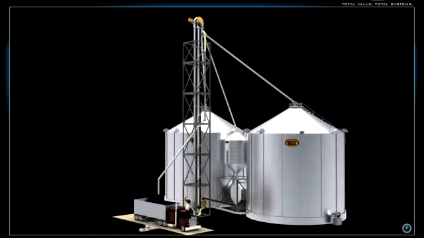The grain moves down the bucket elevator and is loaded into the waiting truck.